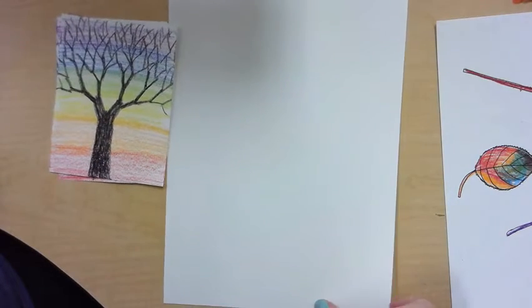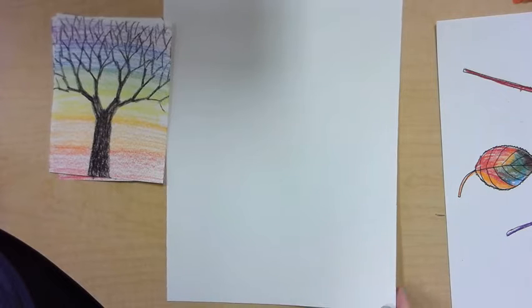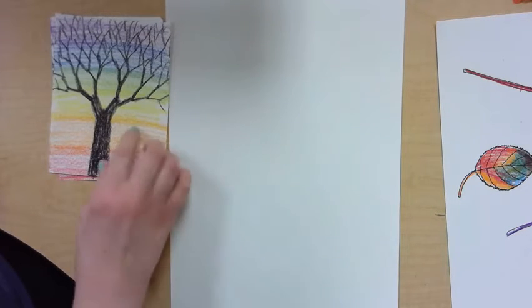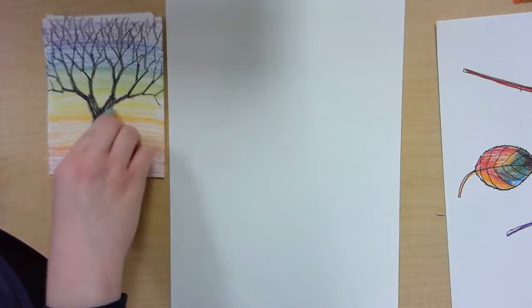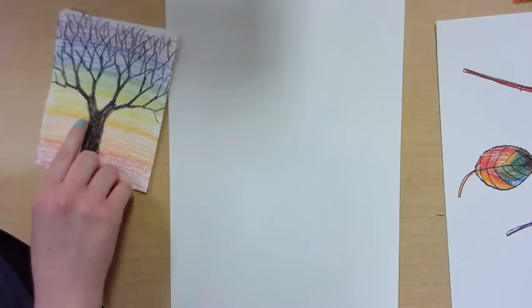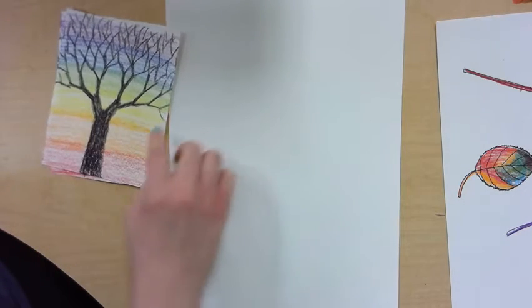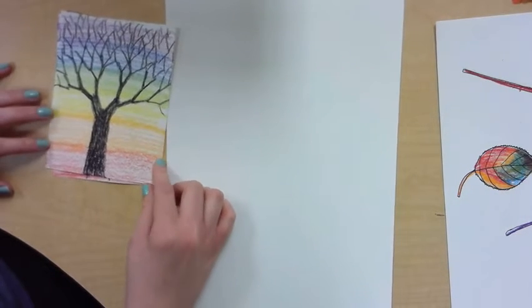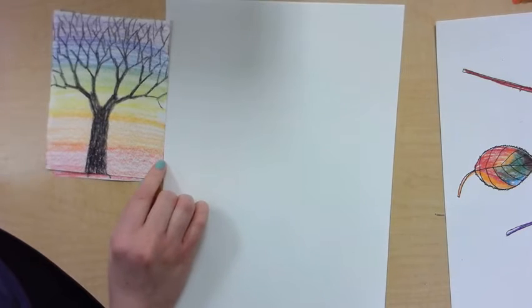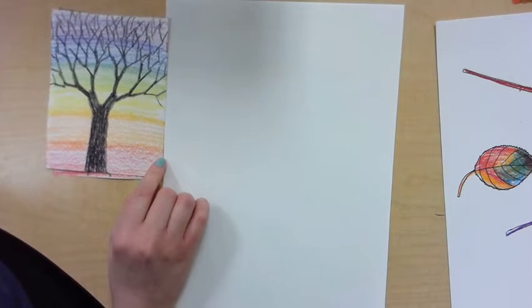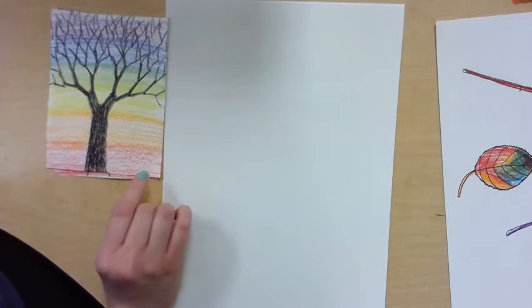So next week we'll learn about the other kind of trees, the coniferous trees. Today we're going to learn about deciduous trees and how to draw them. We're also going to learn how to make a rainbow sky like this. We'll learn how to put the crayon colors in rainbow order. So yes, I'm going to use crayons again today because they blend really well together.